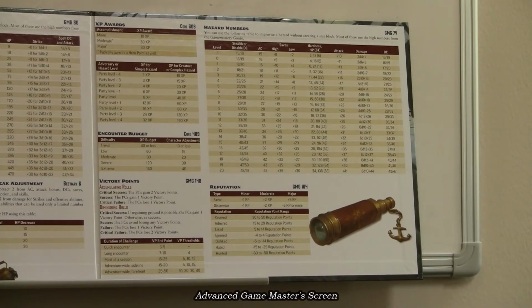Alright, so now we have the fourth panel of the Advanced Game Master screen. And in the top left corner, we have the XP award tables. Again, boo, Paizo, this doesn't need to be here. Take this stuff out, give me vehicle rules. Trust me, it would be a lot more useful.